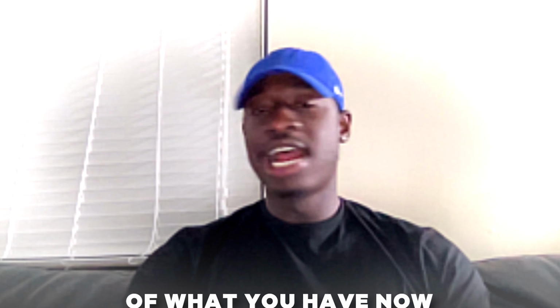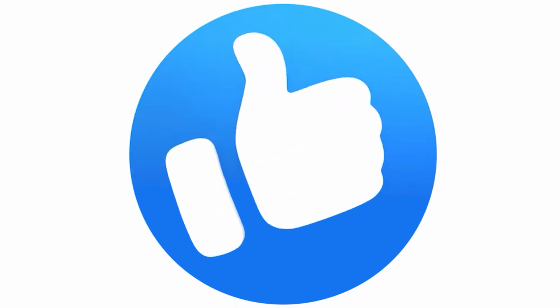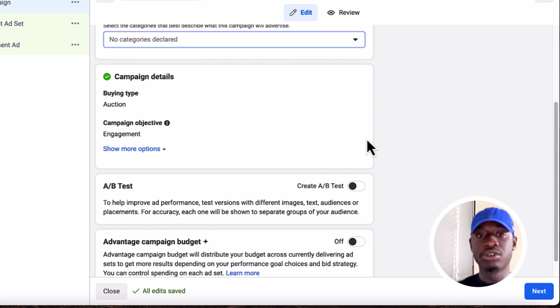Like, let's say you were running the truck example, try to say something along the lines of, if you currently have a truck and you're getting tired of what you have now, you're thinking of getting an upgrade, we got some of the best deals, something like that, right? Where it's not really talking about anything to do with loans or credits. It's just talking about the truck itself. And then Facebook should approve the ad that way, right? Because if you say anything about credit and you don't select the credit option and you try to run the ad, Facebook is not going to approve it. So give the campaign a name, scroll down, click next.